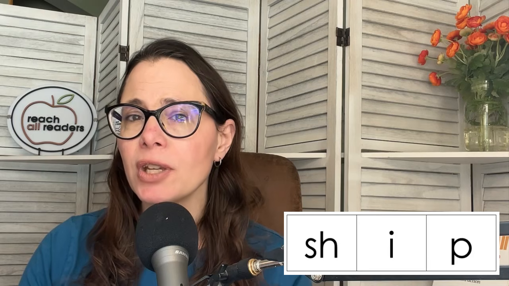Sound mapping is one of the most powerful ways to practice spelling words, and it can also be used when you're introducing the spellings for your words. And here's how it works. Students segment a word into its phonemes and spell each one. So for example, with the word ship, we have 3 phonemes, sh, i, p, and 3 graphemes. The graphemes are the letter or letters that spell each sound. So the graphemes are sh, i, and p. Students write the spelling for each phoneme in a different box or on a different line.